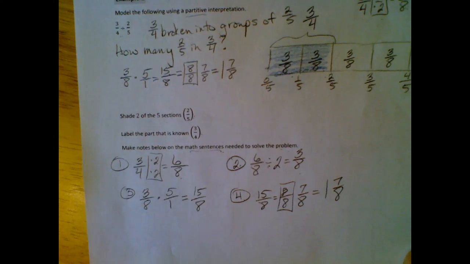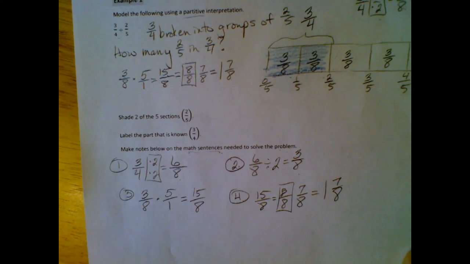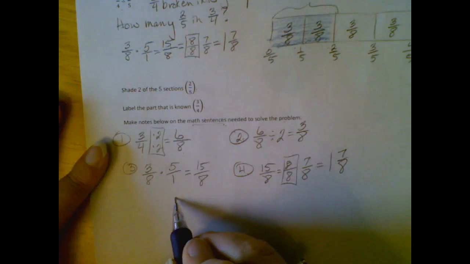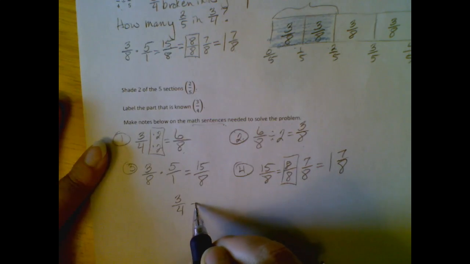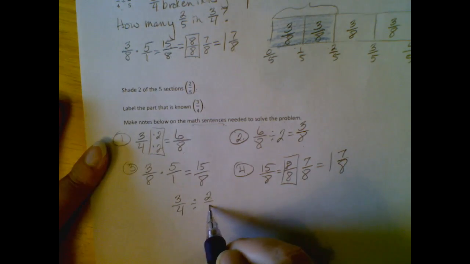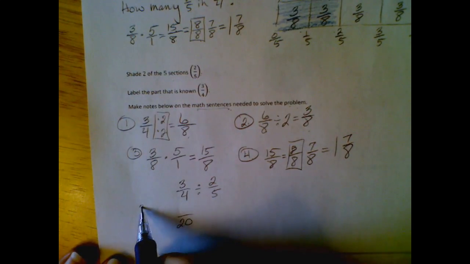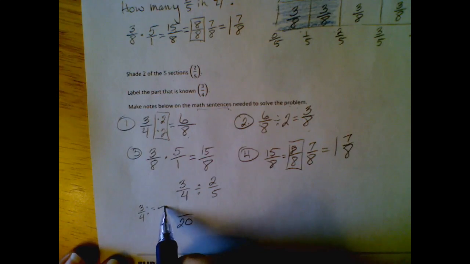If you like the common denominator way of dividing, I'll also show that. I happen to like that one as well. If I take 3/4 divided by, broken into groups of 2/5, I can make a common denominator of 20. So 3/4 times what equals 20, times 5.